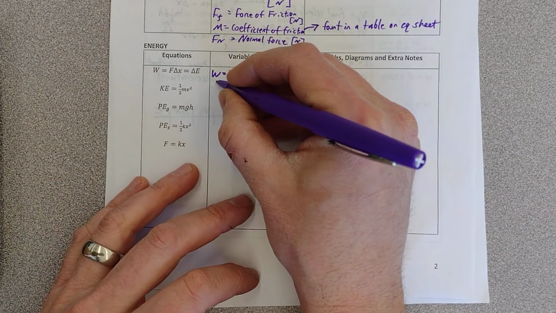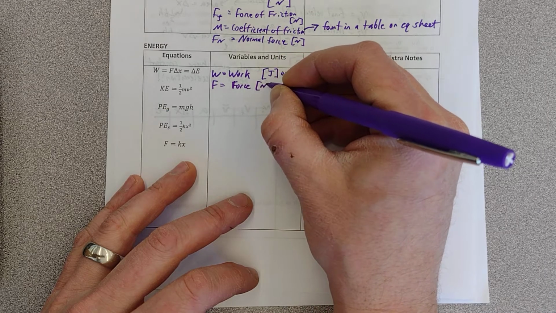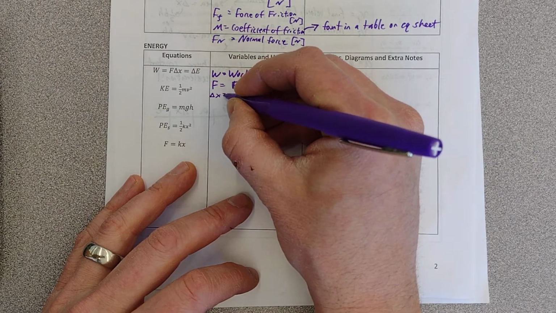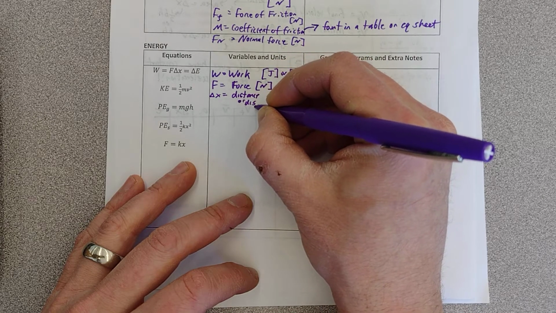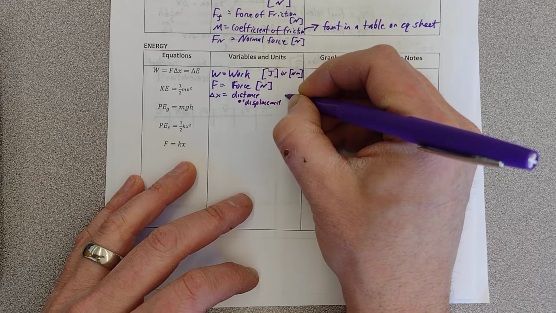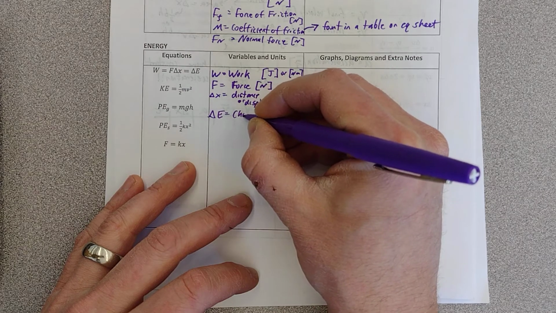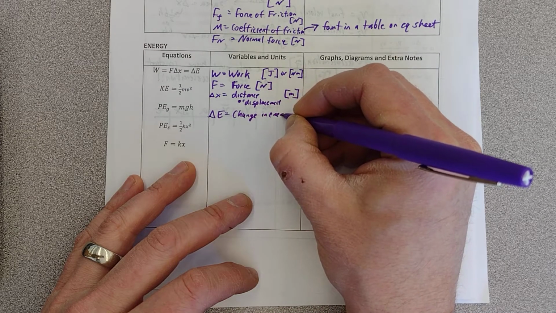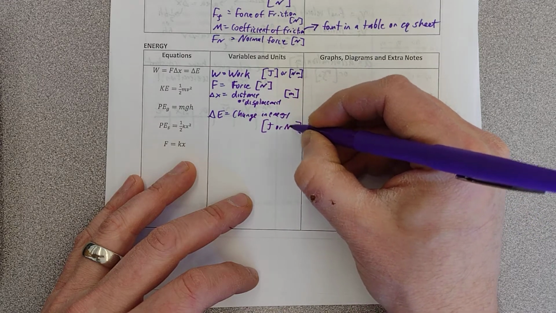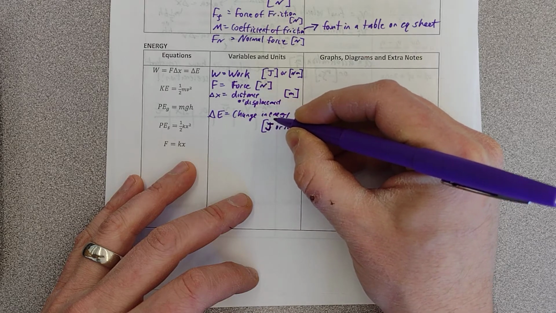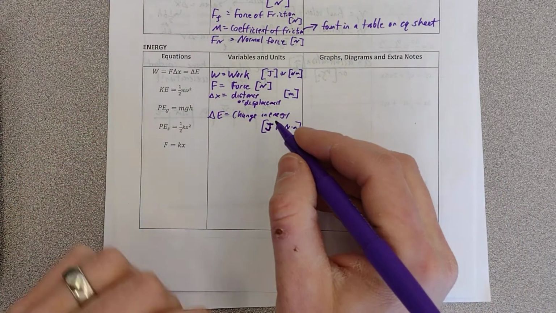Force is force. We already talked about F on the previous page, but I'll just reiterate it here. Delta X is still distance or displacement. That's going to be meters. Delta E is change in energy. All right, that's going to be joules or Newton meters, either way. That can be change in any type of energy. That can be change in kinetic, change in gravitational, and so on.